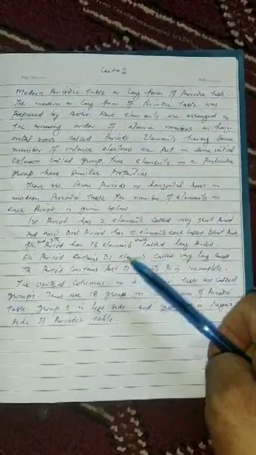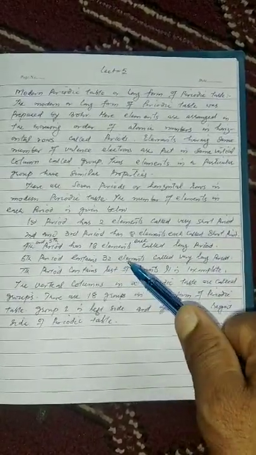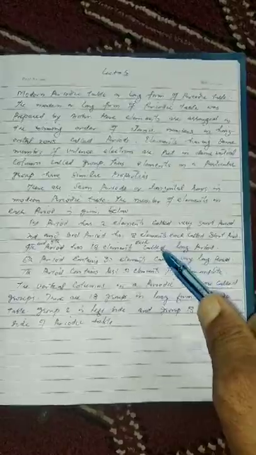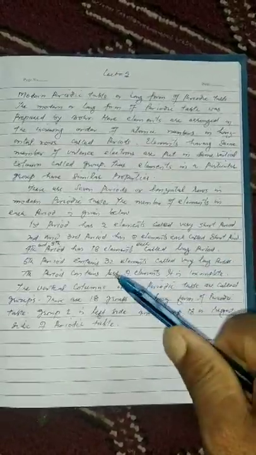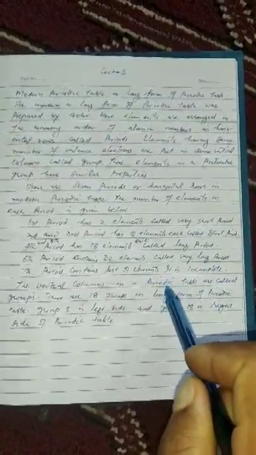Second and third periods have 8 elements each and are called short periods. Fourth and fifth periods have 18 elements each and are called long periods. The sixth period contains 32 elements and is called a very long period. The seventh period contains the rest of the elements and it is incomplete. You need to understand there are 7 periods in the modern periodic table.